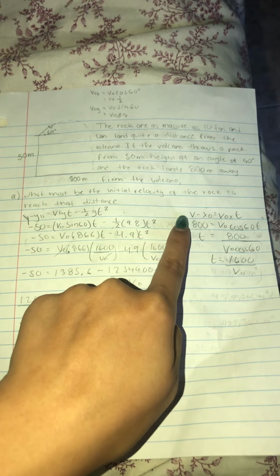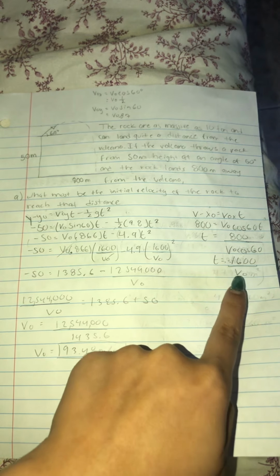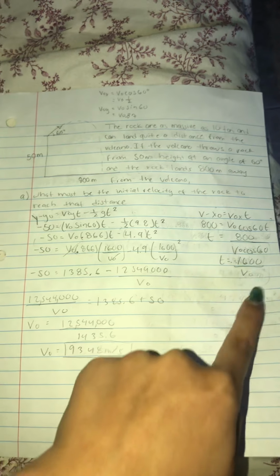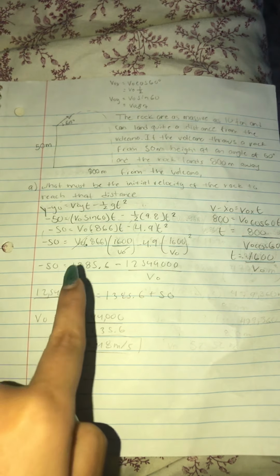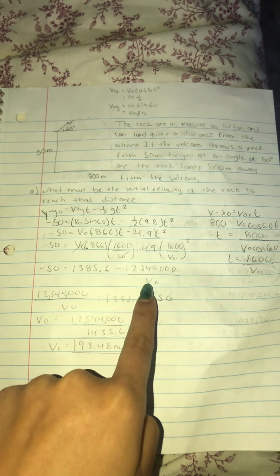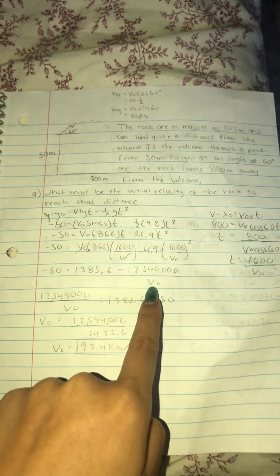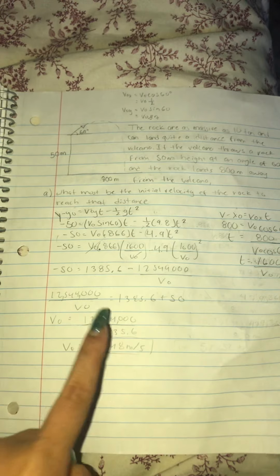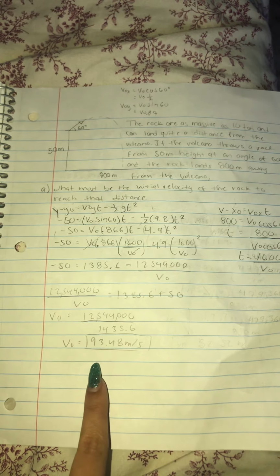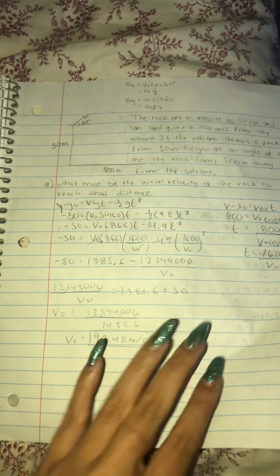So we'll be using this formula to find time, and you won't get an exact number, but you'll get a type of formula like this. So then you would plug this in for every t you see, and when you do that, you can cross out some things and you'll be left with one initial velocity left, and you want to have the initial velocity on one side and all the numbers on the other side like this, and in the end you'll get 93.48 meters per second.